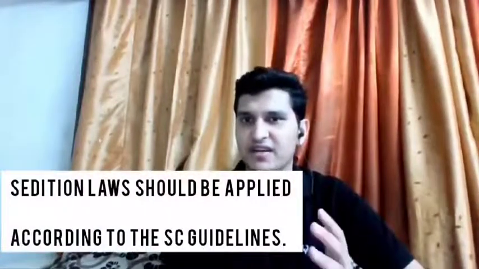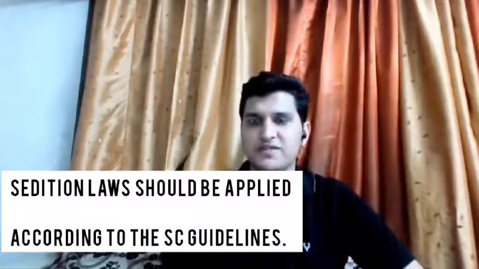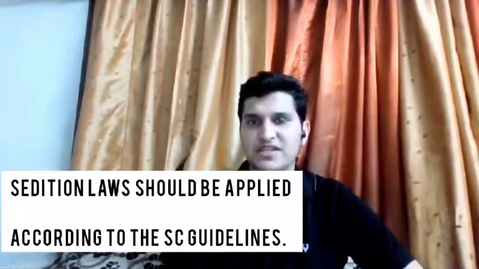At last, we can say that sedition is a very serious offence and a violation of Article 19. So there is a need that sedition laws should have expressly contained words which satisfy the restrictions of Article 19(2). The purpose of restricting speech under the Sedition Act is the protection of national security. Sedition law should be interpreted and applied according to the guidelines given by the Supreme Court.